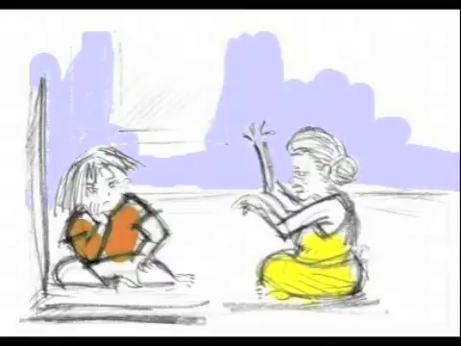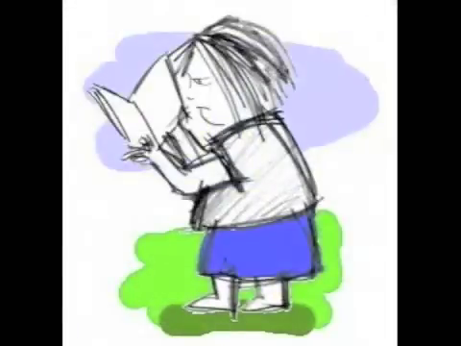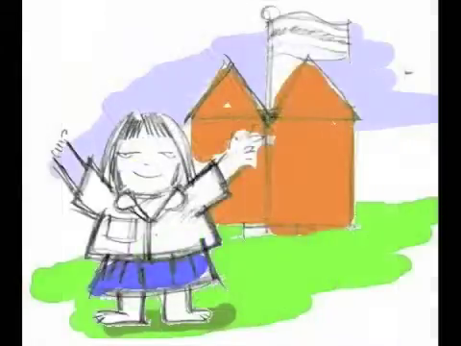That voice, now long silent, was replaced by books and by school.